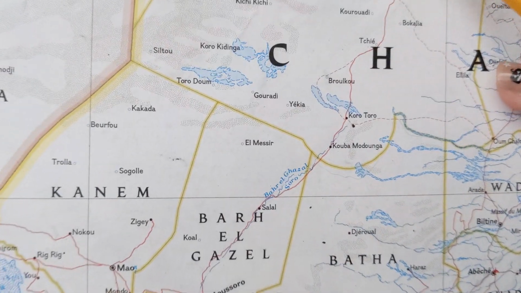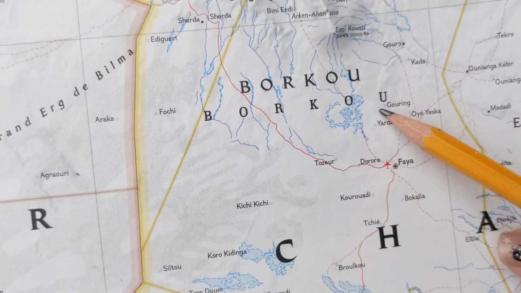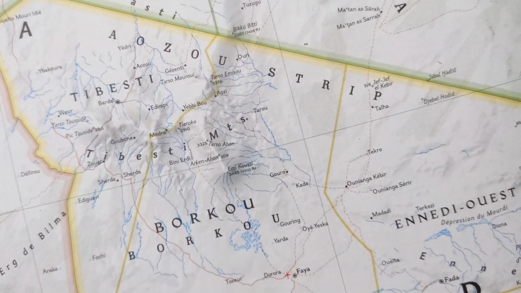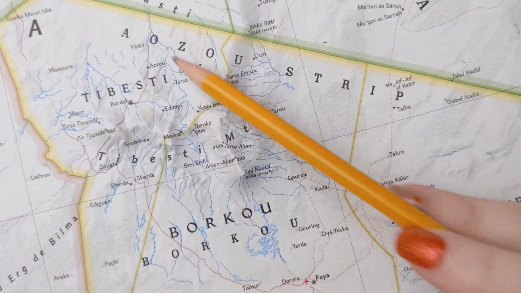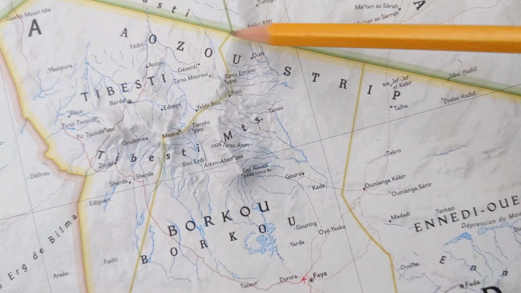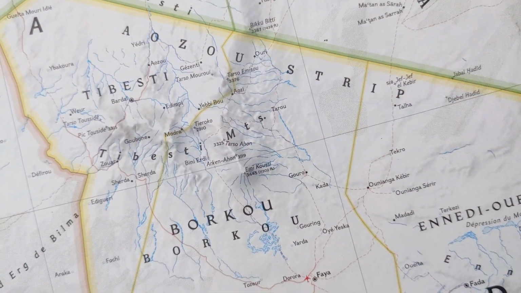Let me try to bring this down carefully to show you. Oh goodness, I have to go like this. Sorry for the squeaks. There we go. This part right here, the Aouzou Strip, you can see is right here along the border between Libya and Chad. This is Libya up here. Here's Chad, the Aouzou Strip.